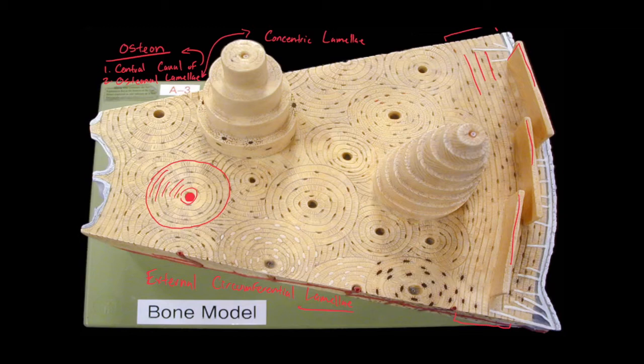Just like the external circumferential lamellae, we have these layers down here in the innermost part of the bone cross-section. These layers represent the internal circumferential lamellae because they cover the circumference of this cavity right here.